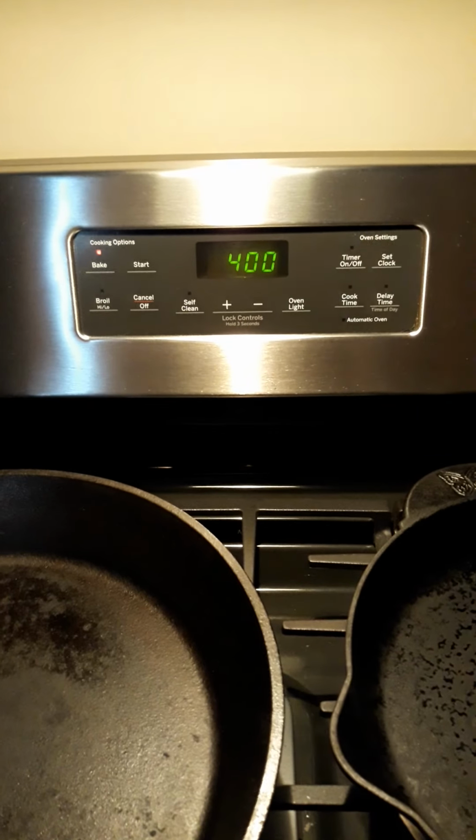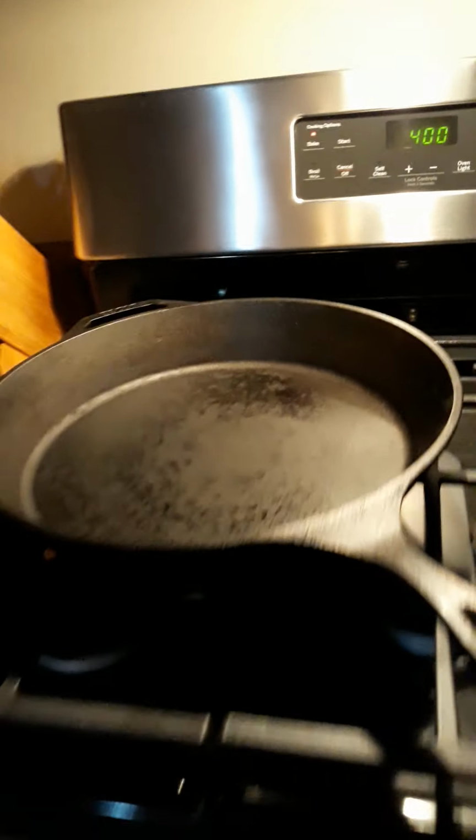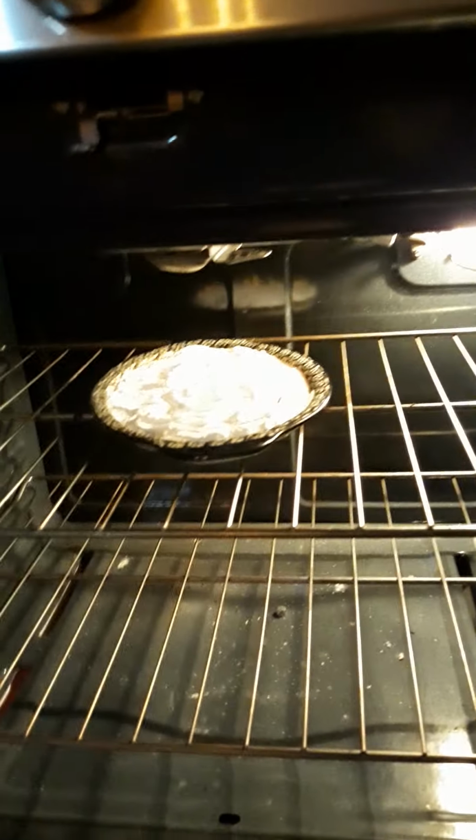And next, I've got my oven at 400 degrees Fahrenheit. And I'm just going to put my plate of baking soda into the oven. There we go. So it's just going to sit in there.